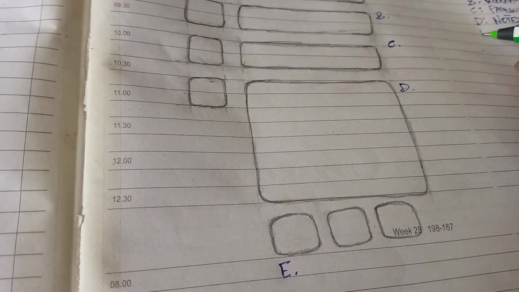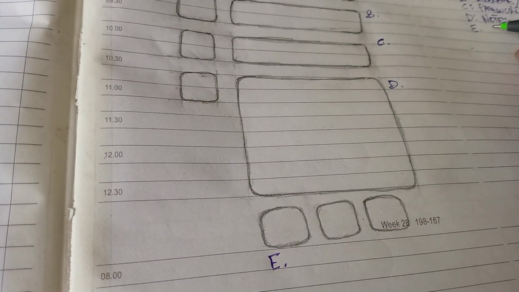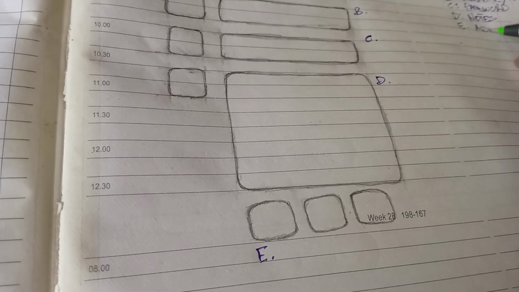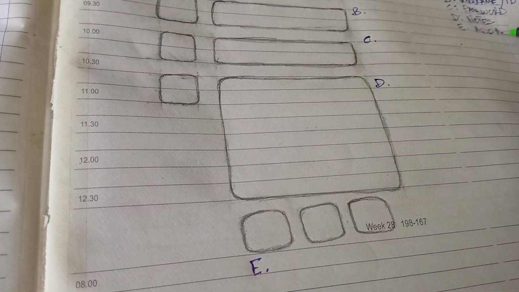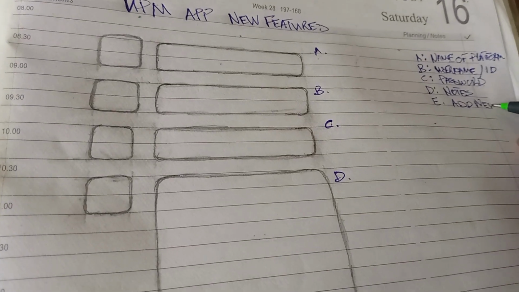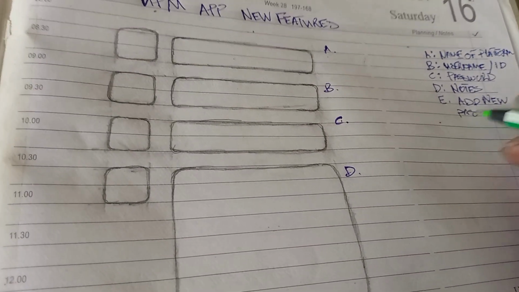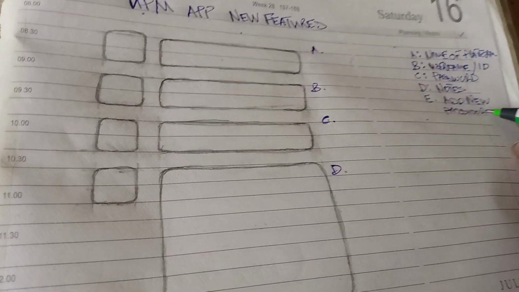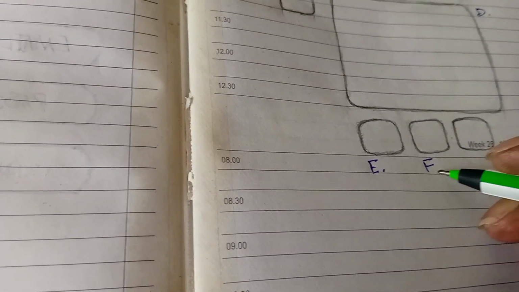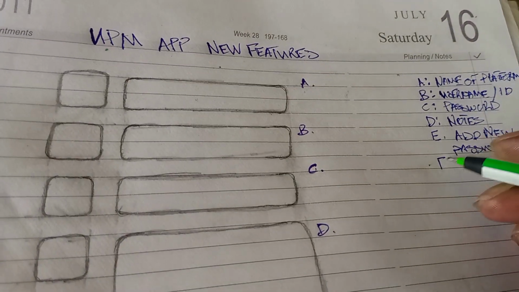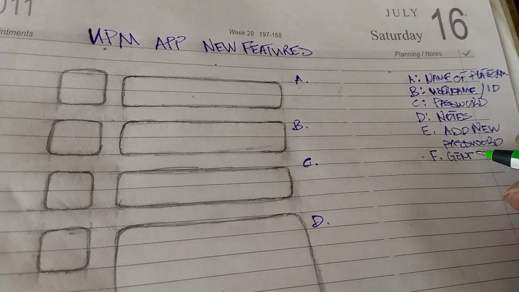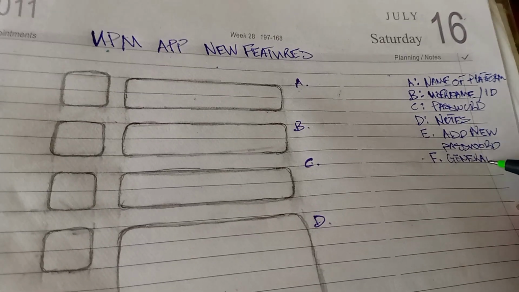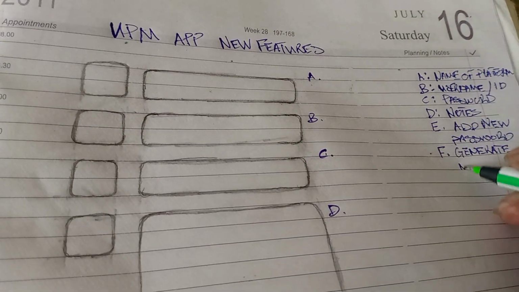So E will be for adding everything after I've filled up the form, and we'll just call it add my password. So F will be generate new password.